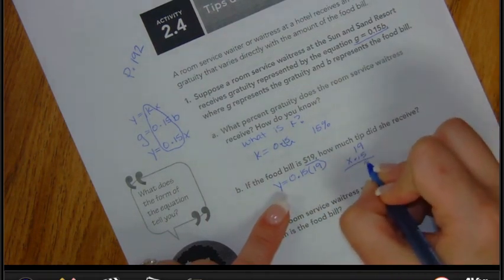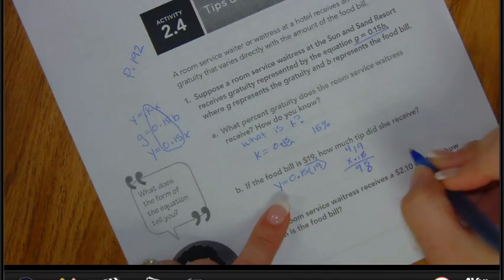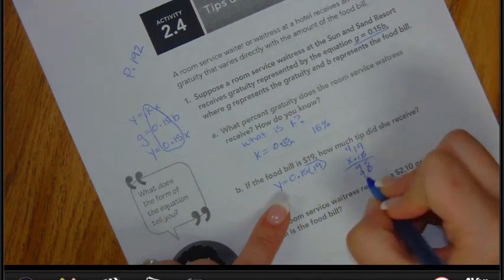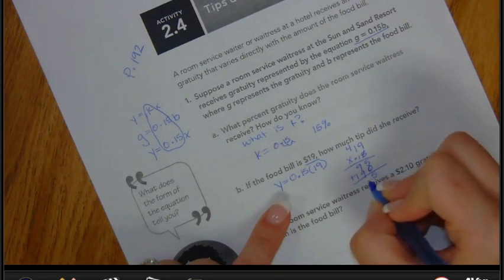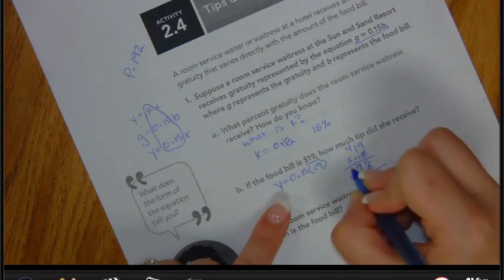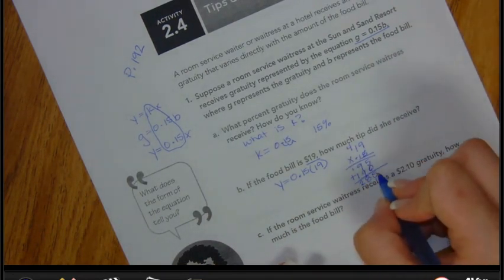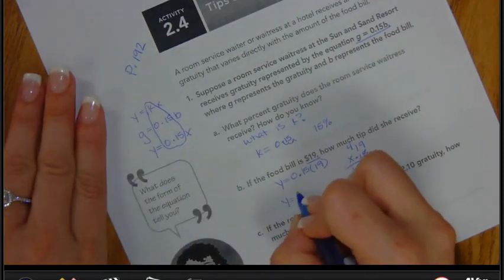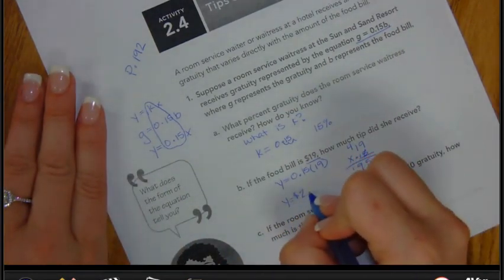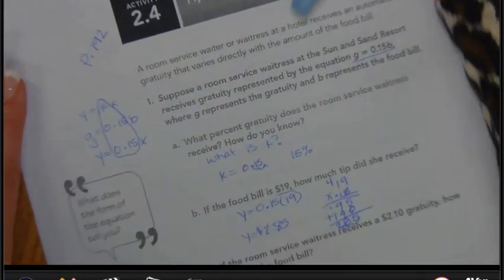5 times 9 is 45, carry the 4. 5 times 1 is 5, plus 4 more is 9. So I'm done with the 5, and I'm going to add a placeholder. 1 times 9 is 9. 1 times 1 is 1. And then I'm going to add these up. Well, 5 plus 0 is 5. 9 plus 9 is 18. 1 plus 1 is 2. And I have 2 decimal places, so I'm going to move my decimal 2 times to the left to get my tip amount, which is $2.85.